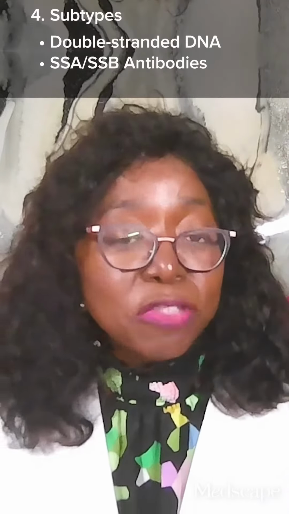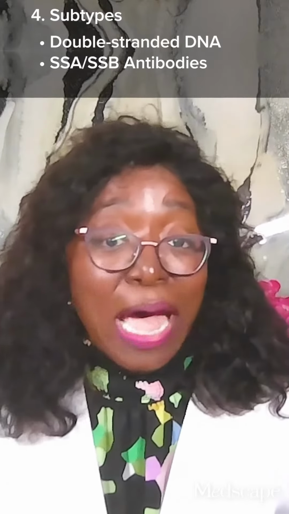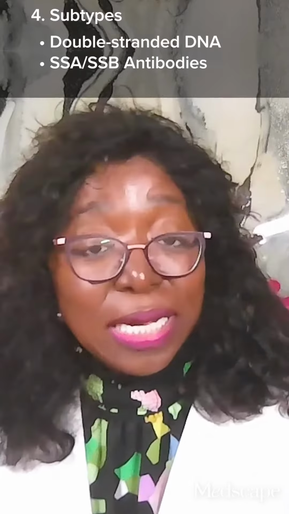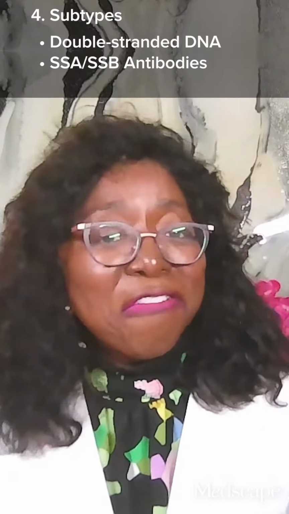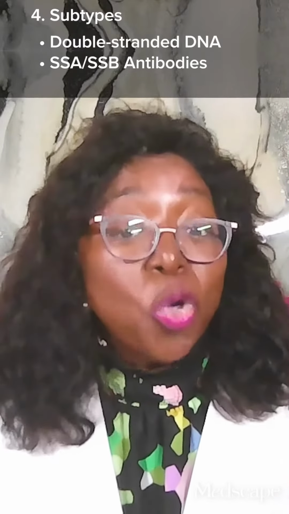4, there are actually subtypes. So when you order an ANA test, you actually have to think about, well, the ANA test on its own is not helpful until you really order the subtypes. So we have the double-stranded DNA, the SSA, SSB antibodies, which are just examples of the subtypes of ANA tests that really help you understand what you ordered.